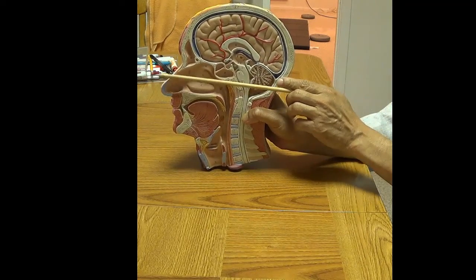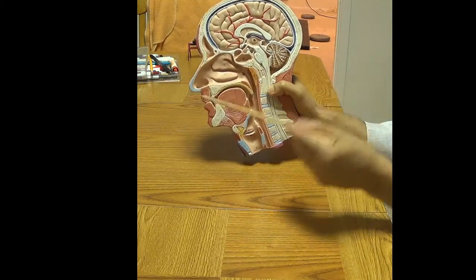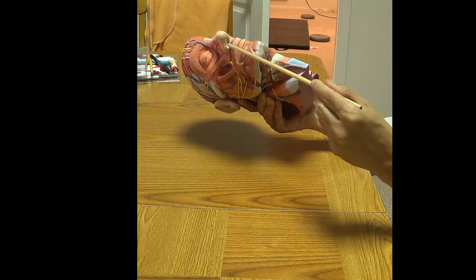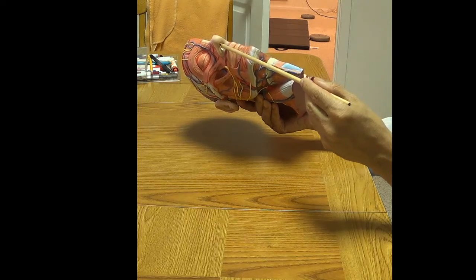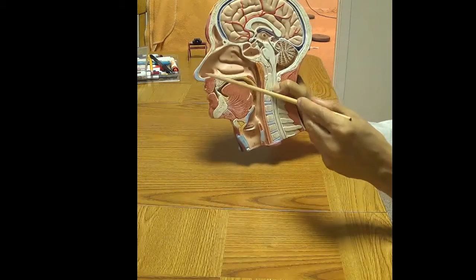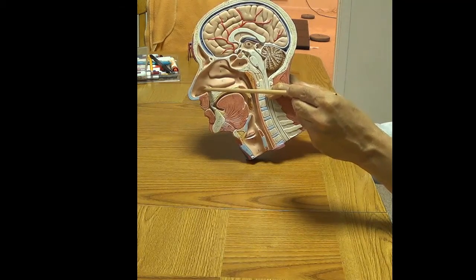So you can see one half of the nasal cavity, and the area just around the nostril is this opening of nose, and just around the nostril this area is called the vestibule.